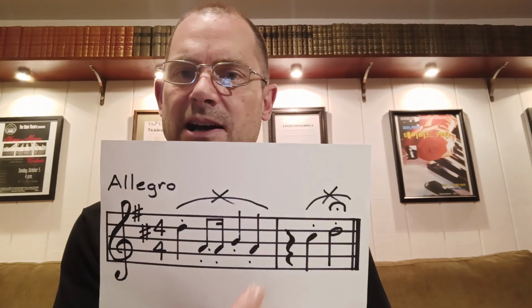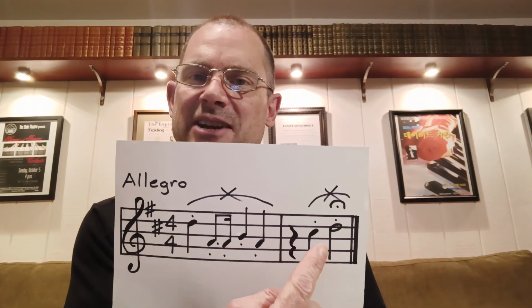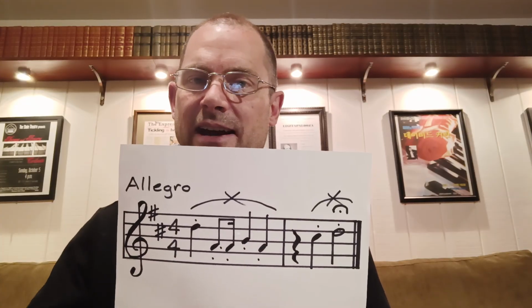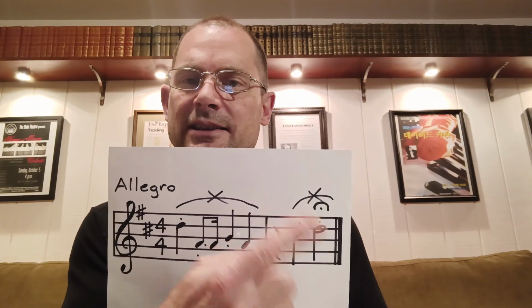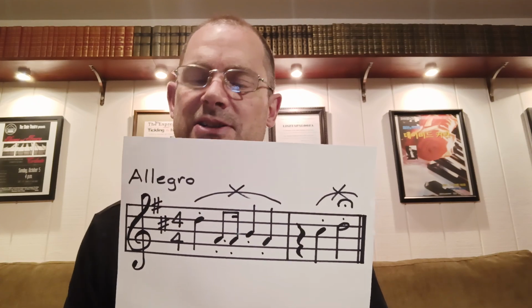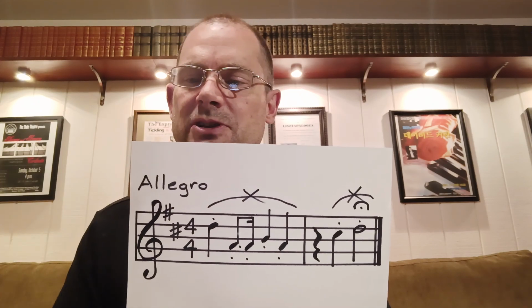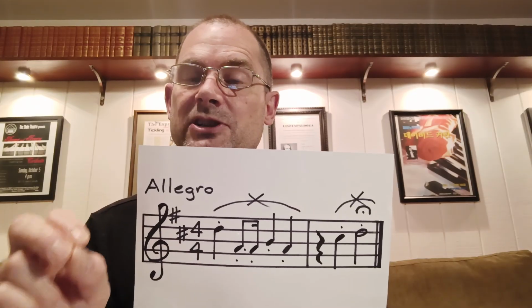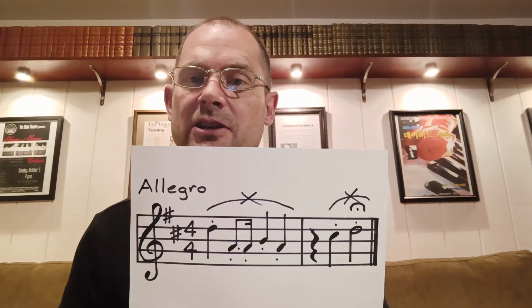Now, the staccato over the half note is kind of a contradiction because if I shorten it that much, it's not really a half note anymore, and the fermata no longer makes sense. But for demonstration purposes, that's how we indicate if we want the notes to be short and spiky and separated from each other. In other words, staccato.